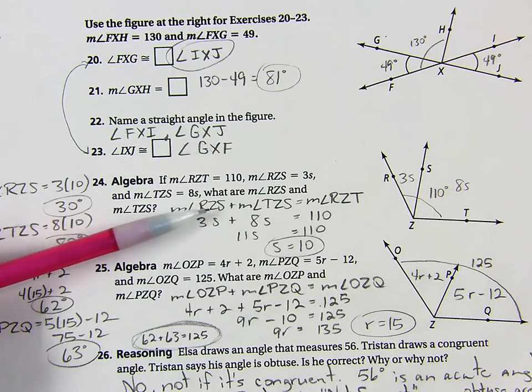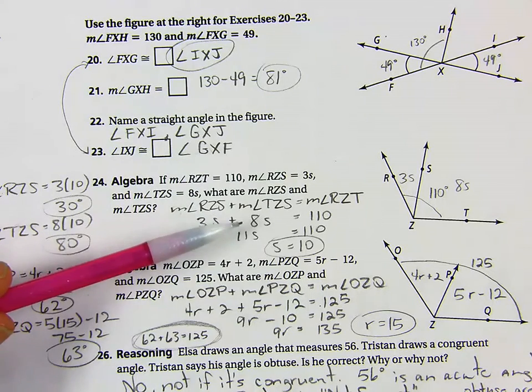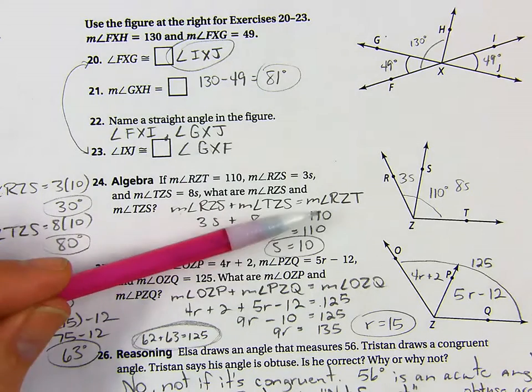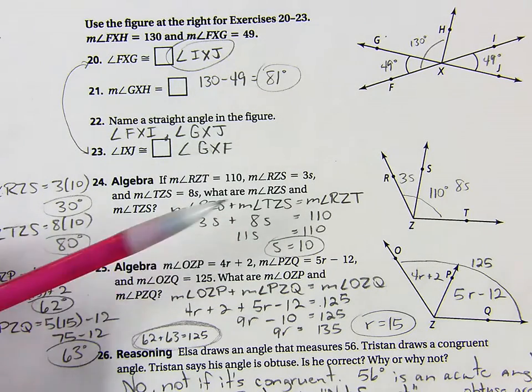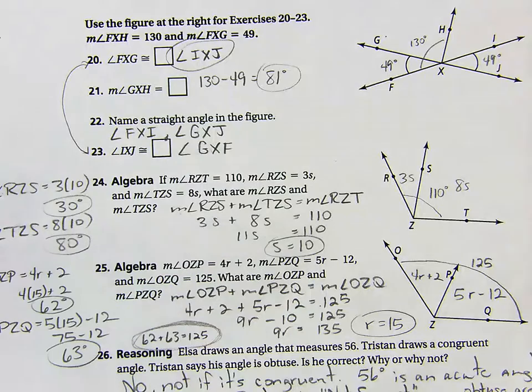What's the measure of RZS? Well, they told us it's 3S, so we put that in. What's the measure of TZS? It's 8S, so we put that in. What's the measure of RZT? It's 110. So 3S plus 8S is equal to 110. 11S is 110. S is equal to 10.